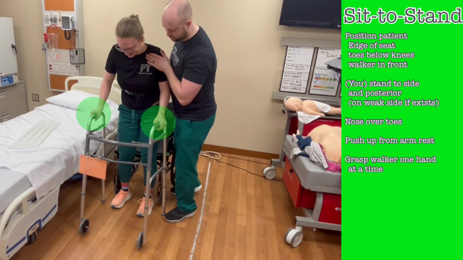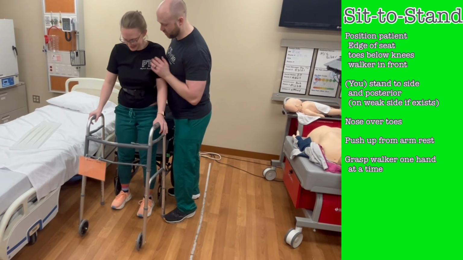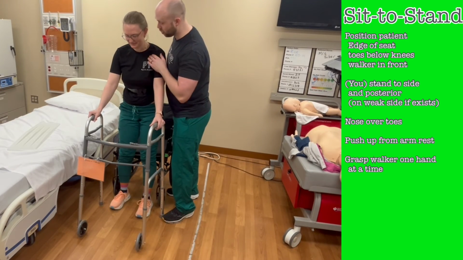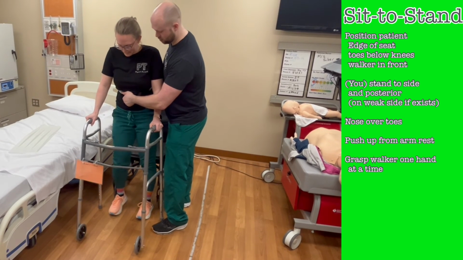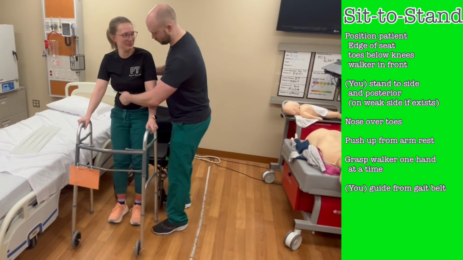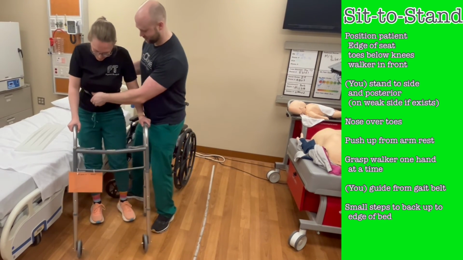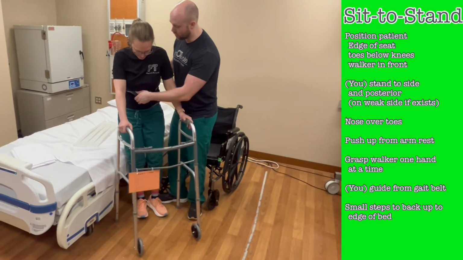Then stand up. The Parkinson's patient will start to put their weight on their heels, so you will likely have to continue to prompt them to lean forward. And now, lean forward, lean forward, lean forward. Try and find your balance. And find their balance. Stay close to the patient, guiding and supporting from the gait belt as you instruct them to take small steps rotating toward the bed. With their back toward the bed, have them take small steps backwards to get close to the bed.